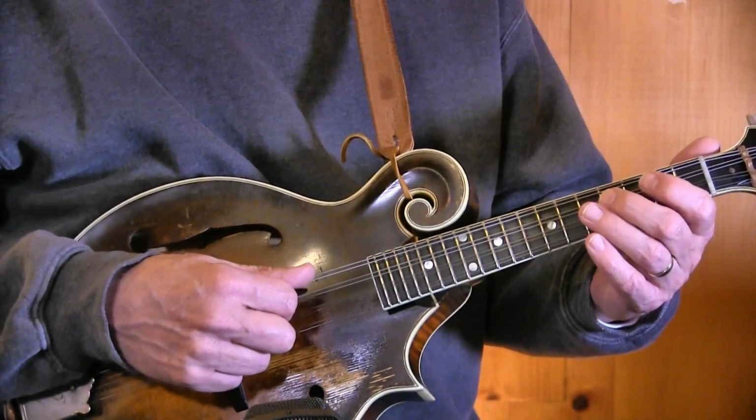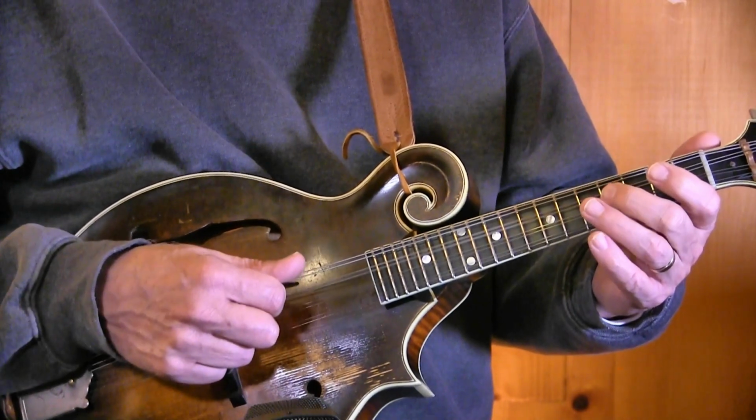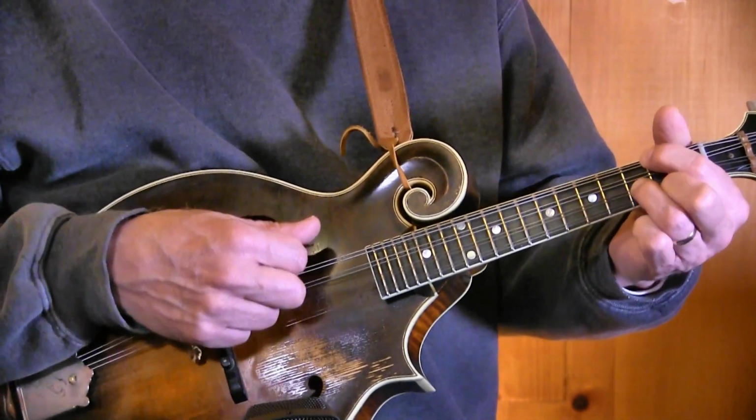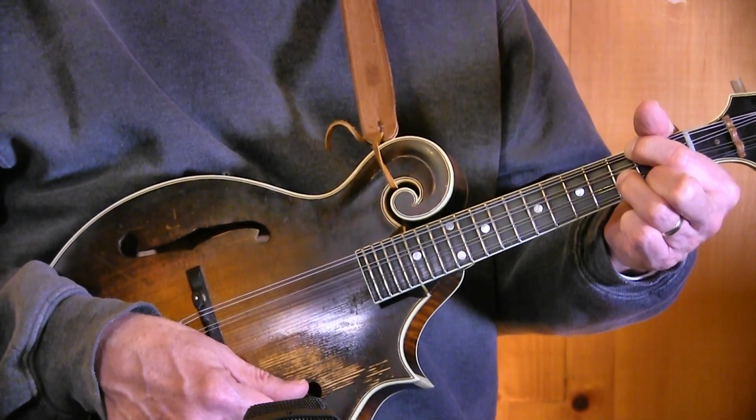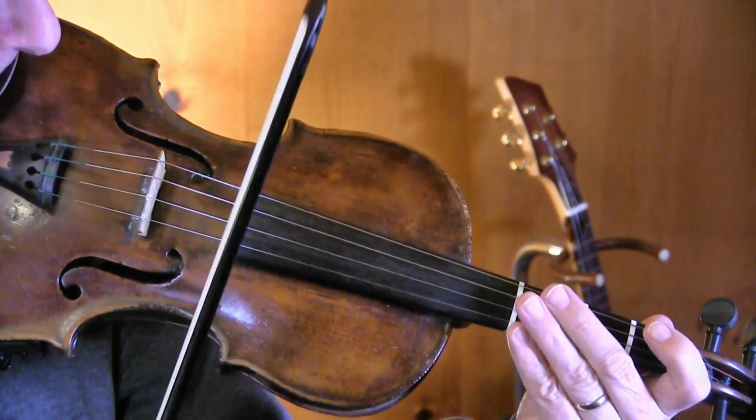Listen to the sound of the D major chord and then the sound of the D7 chord. Fiddle and violin players, play the notes individually and listen to example 3 on the mandolin to hear the chord. Do this many times. See if you can hear the difference between D and D7. This is example 3. D major, D7.